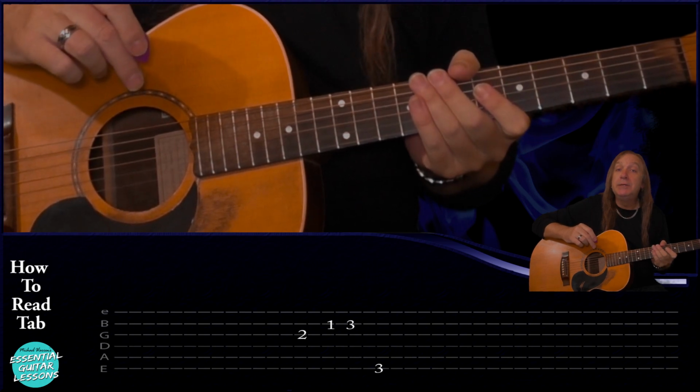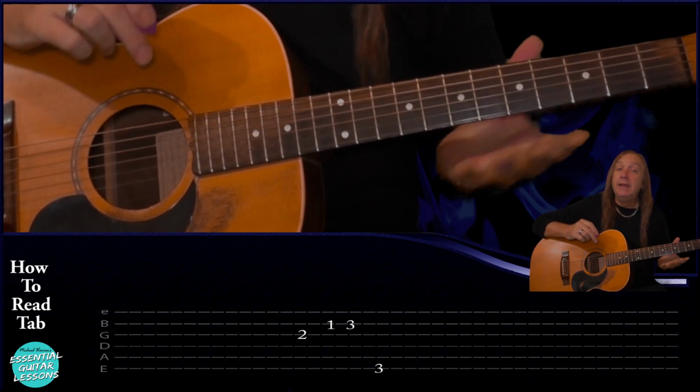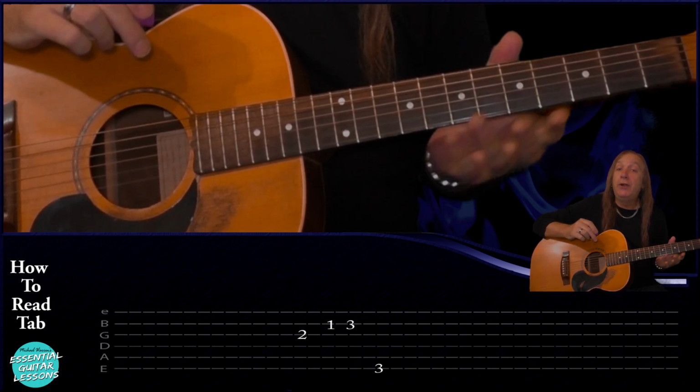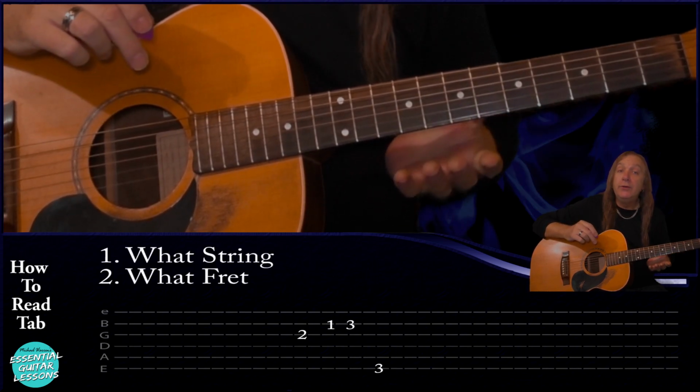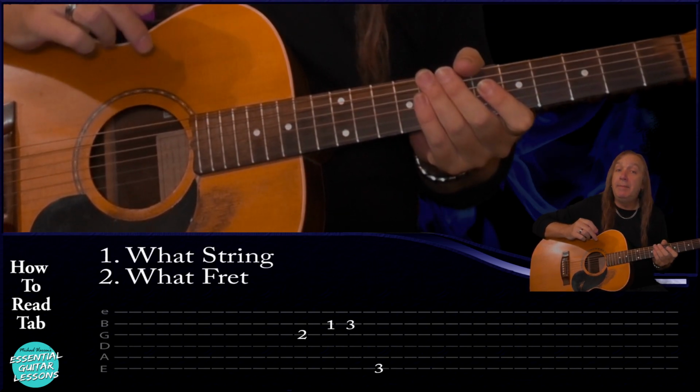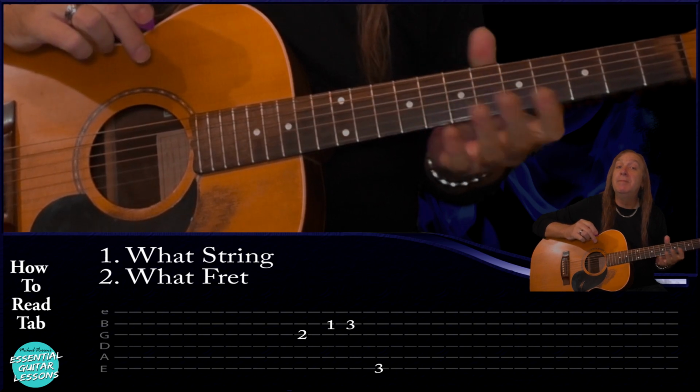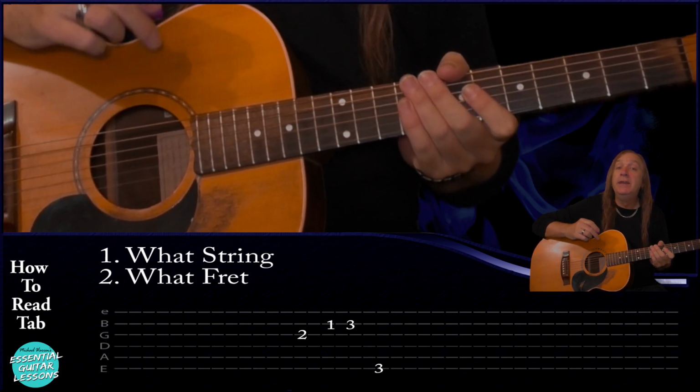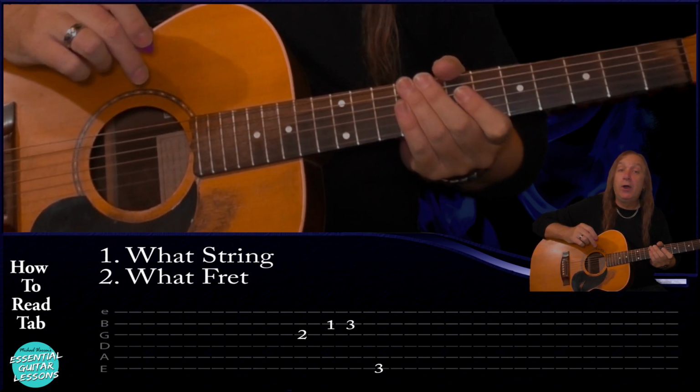So let's put some numbers on and go through it. Now we have 2 steps, and if you follow these you can't go wrong. The first step is what string is the number on. The second step is what fret is it on. And if you do those 2 steps you'll be right.